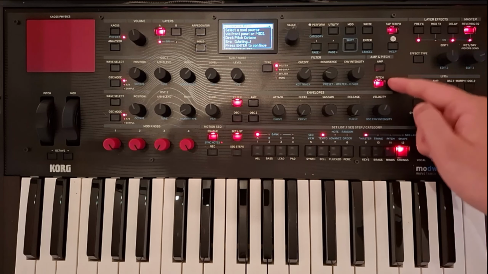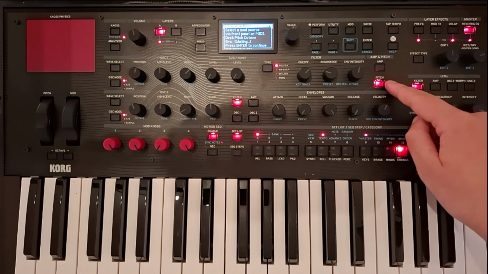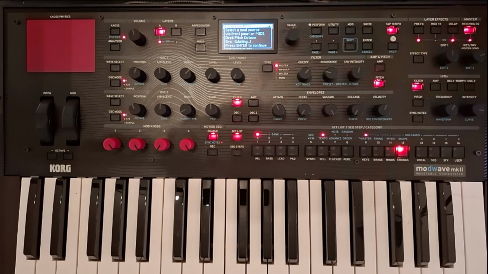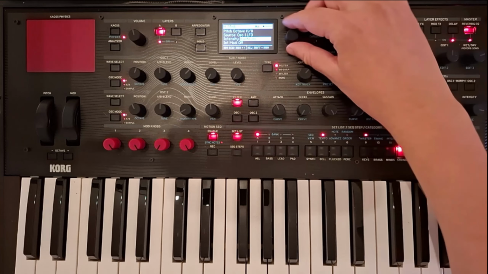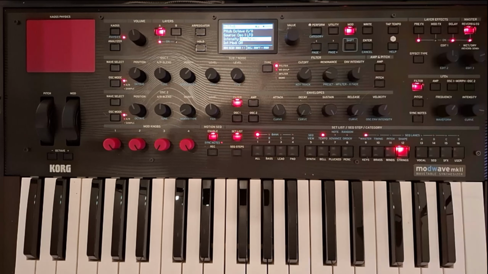So since I was on the pitch octave, that's what we get here, and we're gonna modify that using the LFO here. We press enter, and we want to change it by 1 octave. So let's see what happens now. As you can hear, the octave is changing really fast.